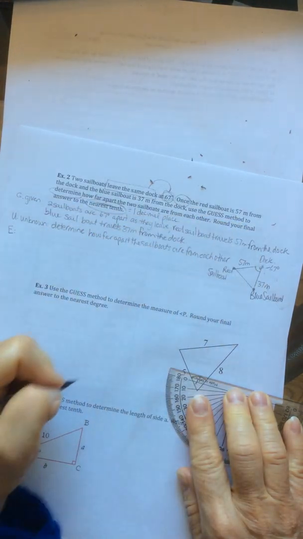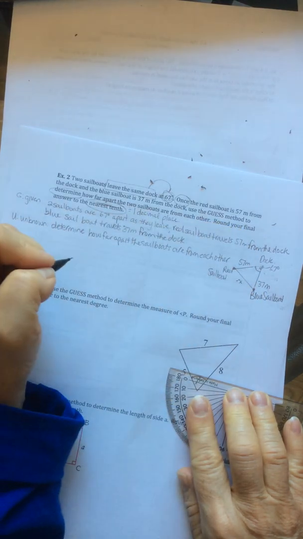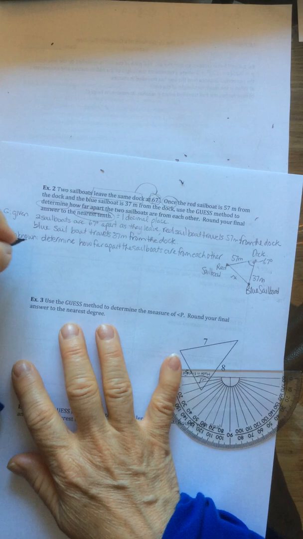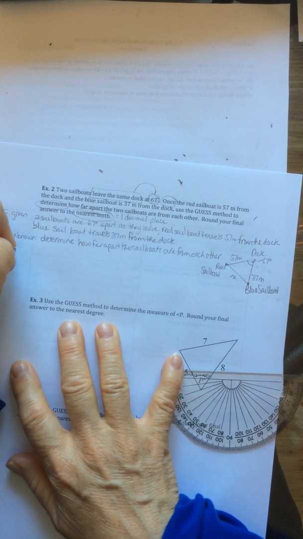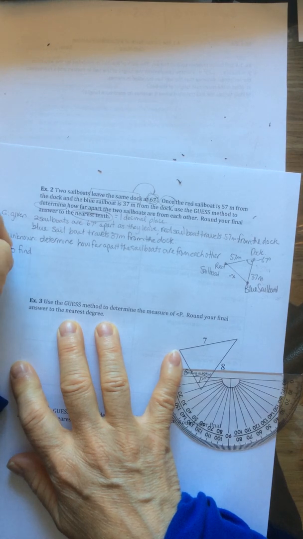Now, why do I connect the location of the red sailboat to the location of the blue sailboat? Well, that's my distance. X is the distance that they are apart, right? That distance from the red to the blue is the answer to the question. So the equation is to find X.